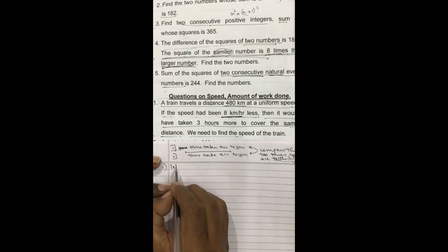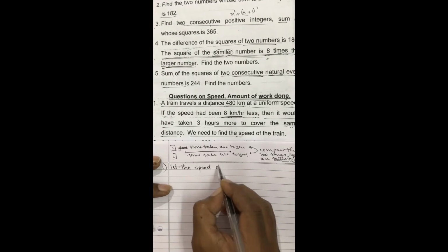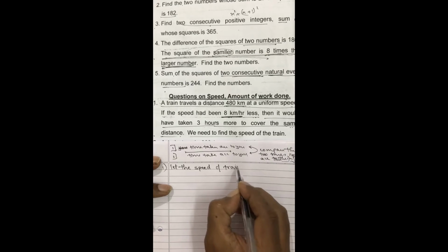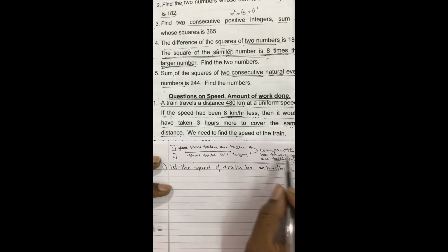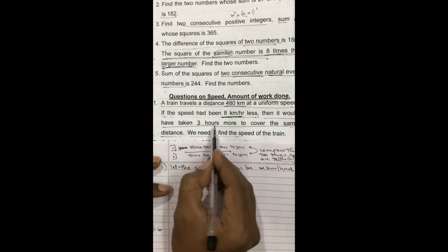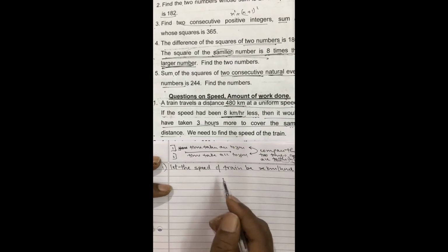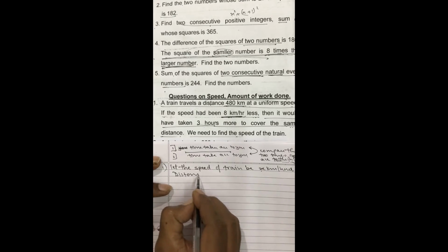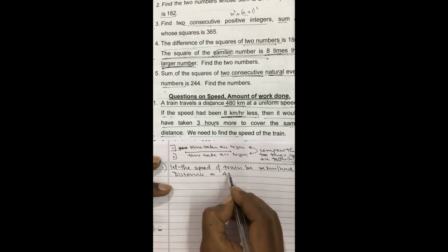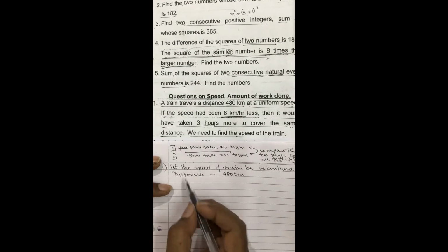What I'll tell is, let the speed of the train be x kilometer per hour. This is important: everything is in kilometer per hour. So the speed of the train is x kilometer per hour. Now this is the speed of the train, and you know the distance is equal to 480 kilometer. So this is your first stage.